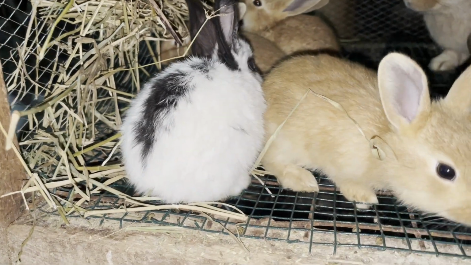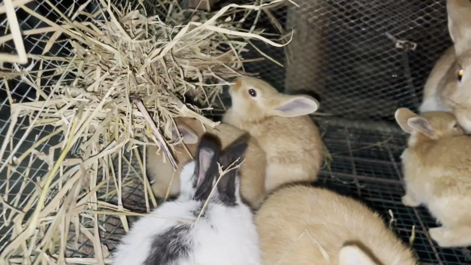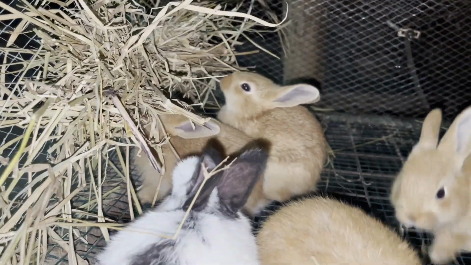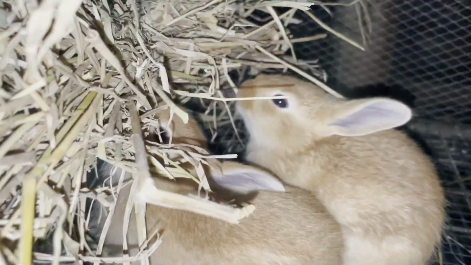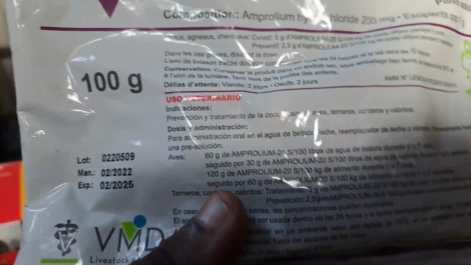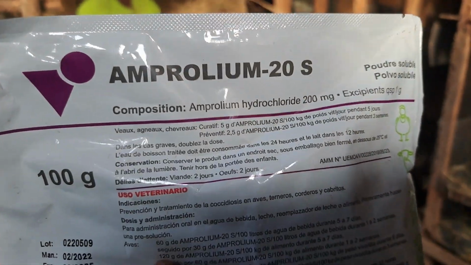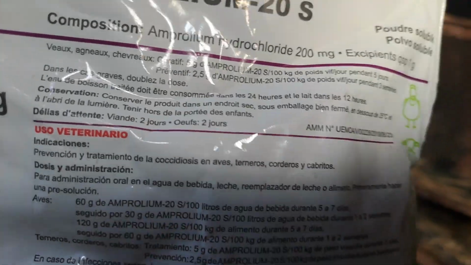And what causes it actually is partly feeding your rabbit food that has very little fiber content. That is going to create issues for your rabbit. The treatment, you can use Amprolium. We've used Amprolium for coccidiosis, and that has been able to treat it for our rabbit.